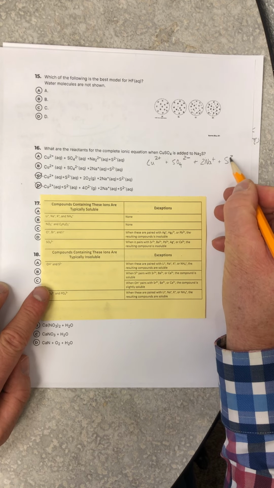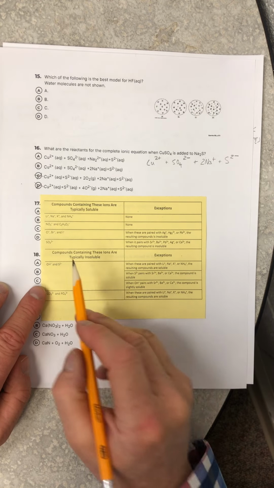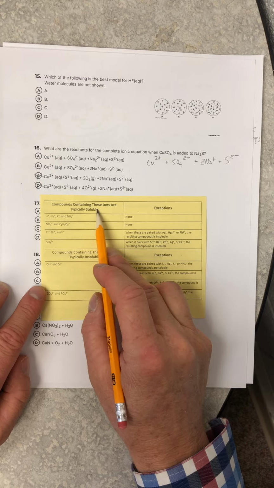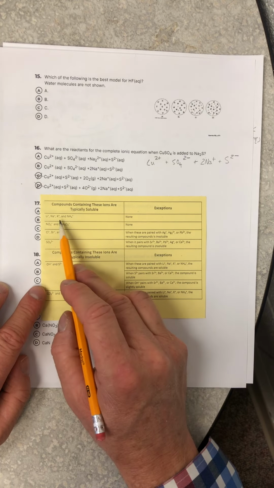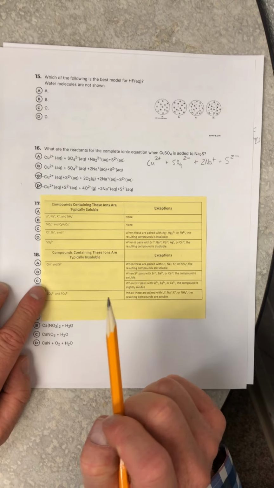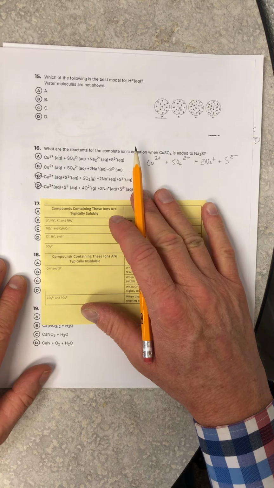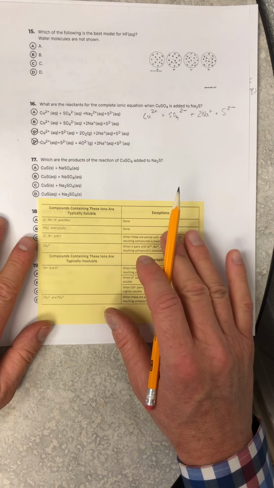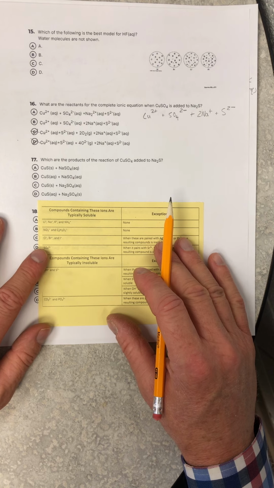and a sulfide. And then as far as solubility rules go, this makes sense that they'd be aqueous because sulfates are soluble and copper's not an exception. And sodium is soluble, no exceptions. All right, let's keep going then. So if those are the reactants, what would be the products? So go ahead and pause the video and see if you can come up with the products here.